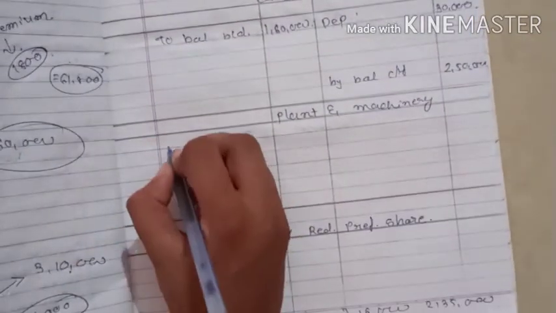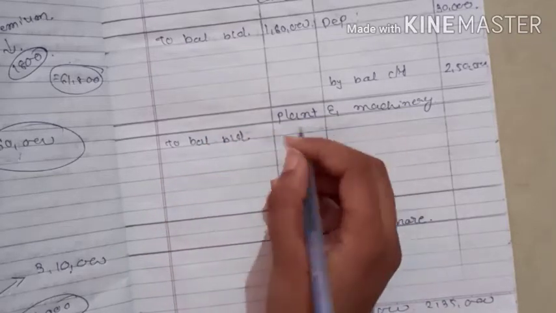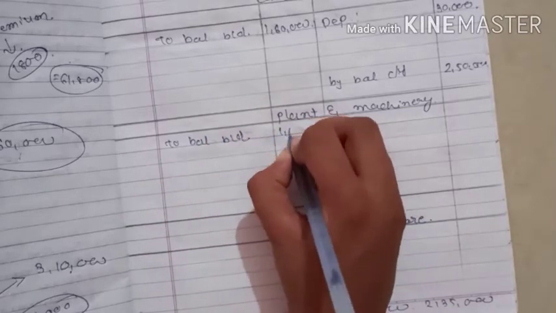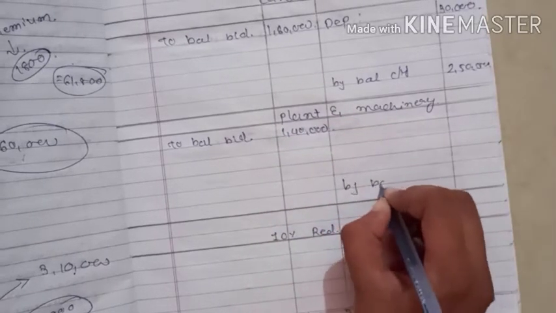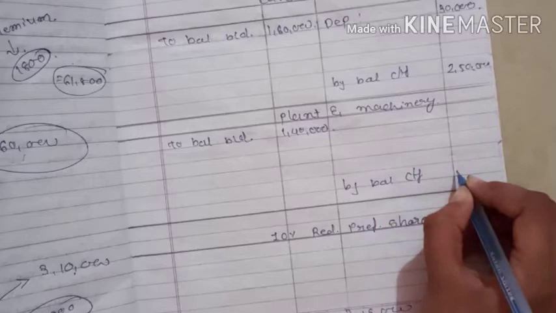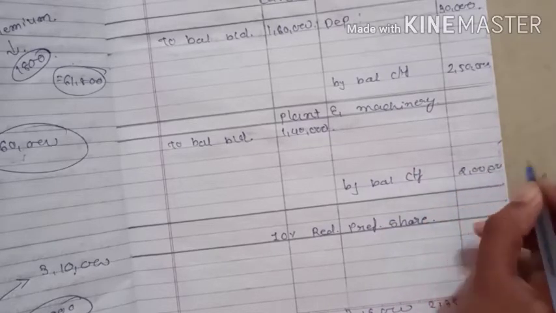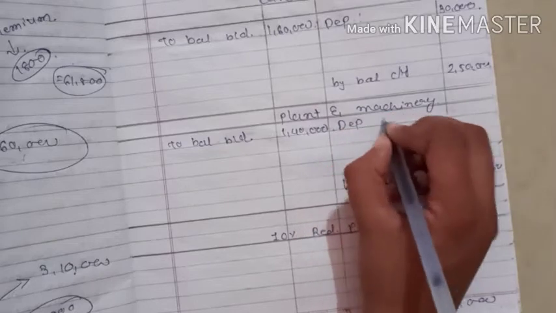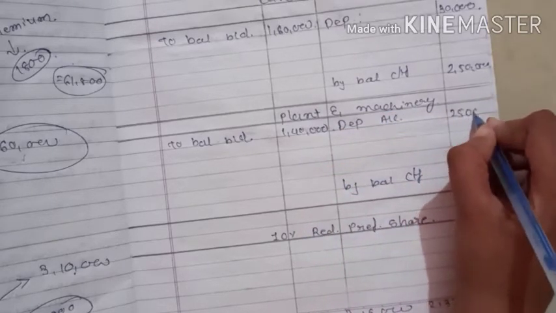Same way, depreciation on machinery is 25,000.